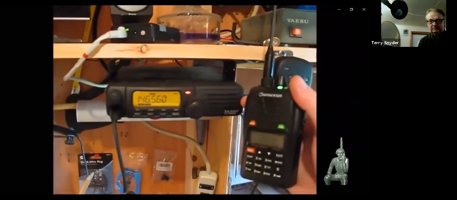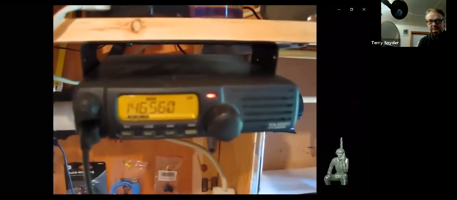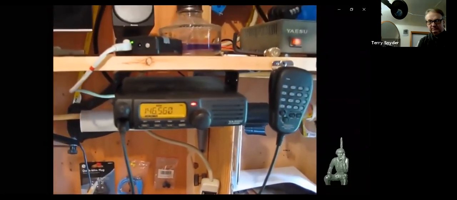This is testing the simplex repeater, 1, 2, 3, 4, 5, 5, 4, 3, 2, 1, testing the simplex repeater.